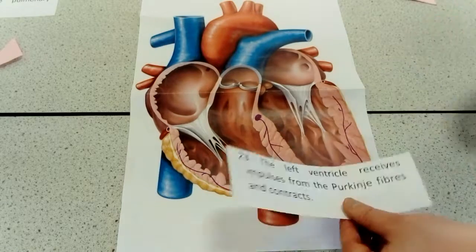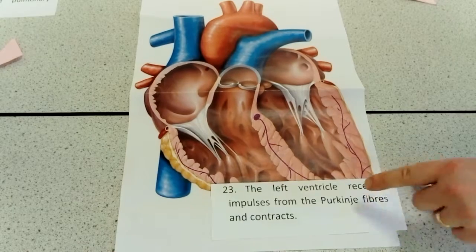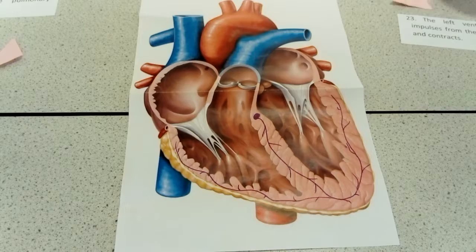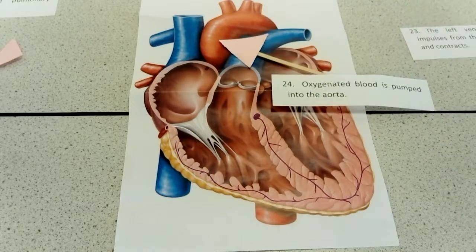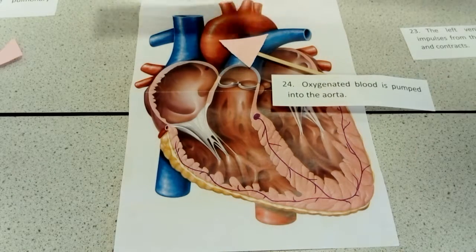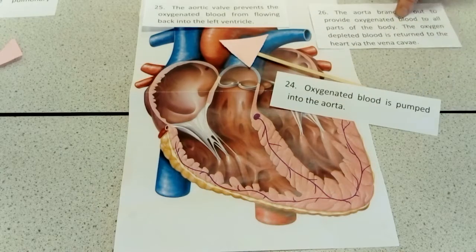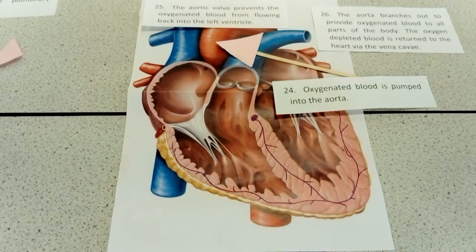The left-hand ventricle contracts, right, due to the fact that we've got this nervous impulse travelling around these Purkinje fibres. So the oxygenated blood is forced up into the aorta, where your aortic valve opens up, and finally the blood passes to the body through the aorta. About a third of it goes straight to the brain, two thirds of it goes to the body, half of it to the left-hand side of the body, half of it to the right-hand side.